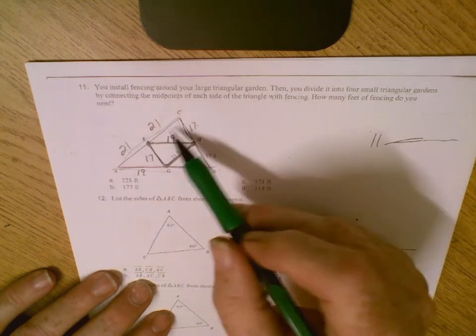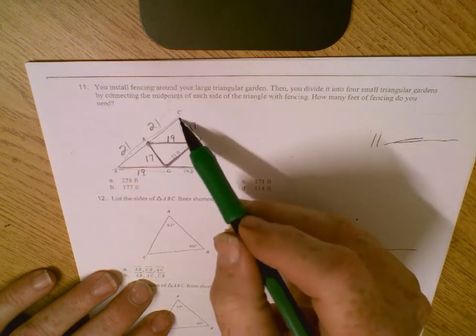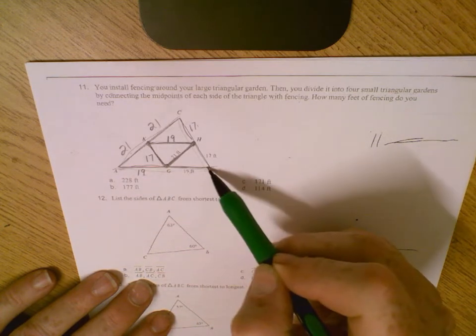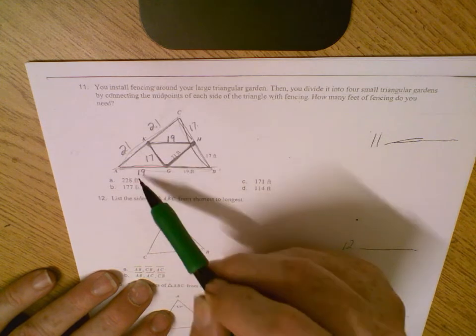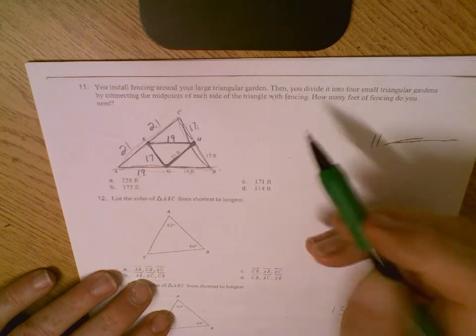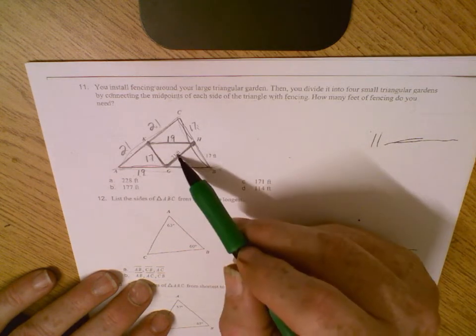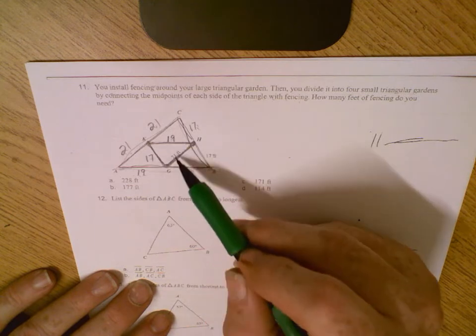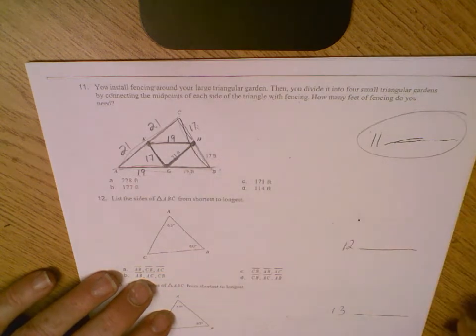Now what we need to do to find all the fencing that we need is add up the perimeter for this triangle, so that means we add that, and that. And then we add that to the perimeter of this inside triangle. So the 17, the 19, and the 21. We add all those up, and that's going to tell us how many feet of fence we need.